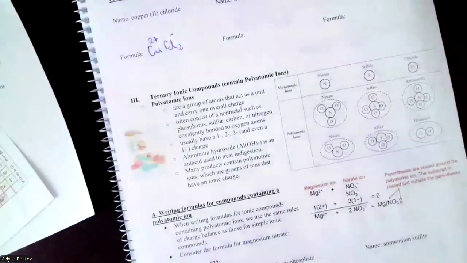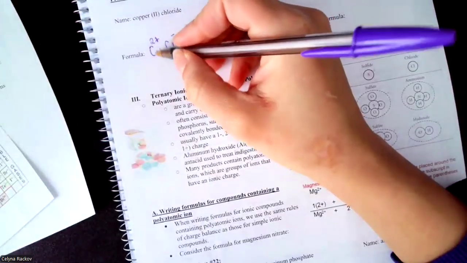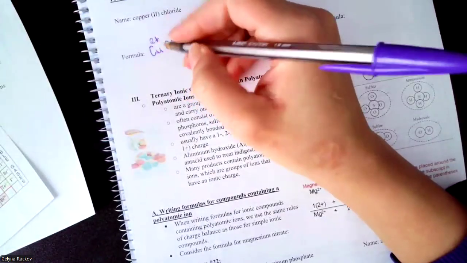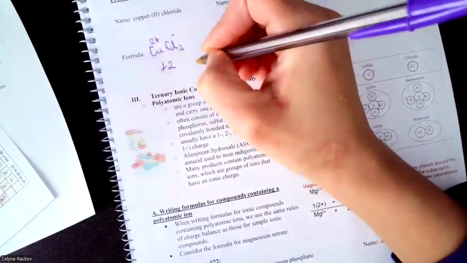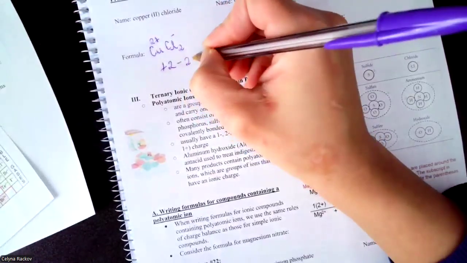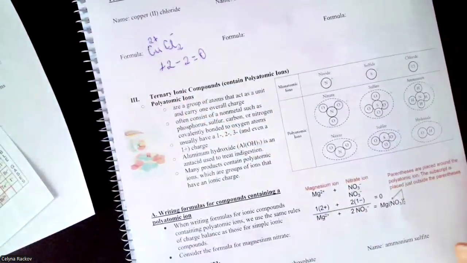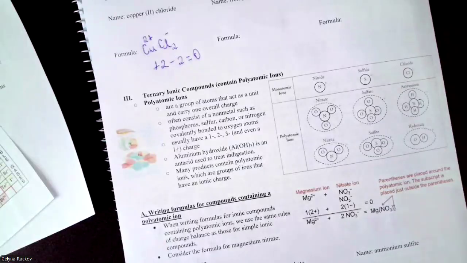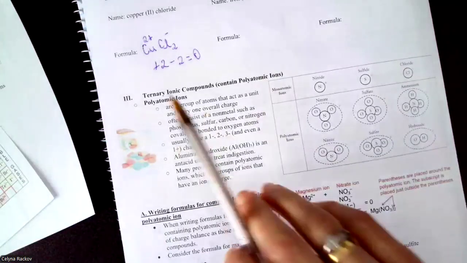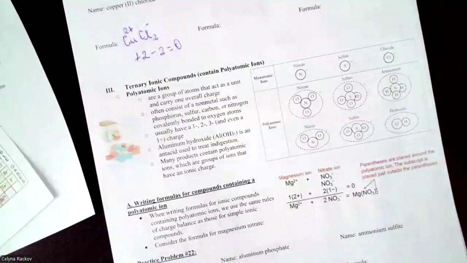So let's check if the net charge is really 0 here. 2 plus, 1 copper, 1 times 2, plus 2. 2 times -1, minus 2. So yes, the net charge here is 0. Right? Okay. Ternary compounds are when you have polyatomic ions.